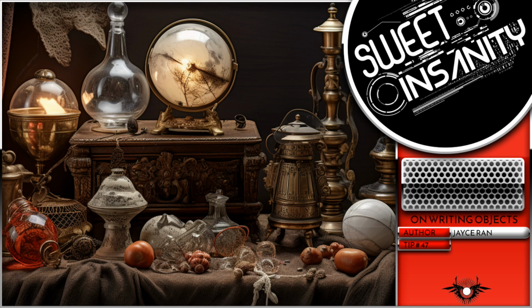Foreshadowing. Objects can be used to foreshadow events. An overheard conversation about a lost artifact can hint at an adventure to come. Foreshadowing should be just enough to create suspense without giving away the plot.